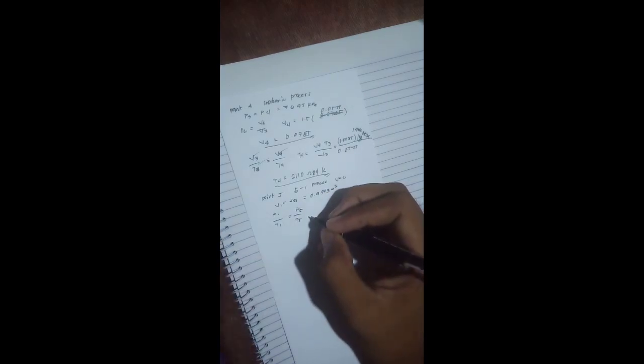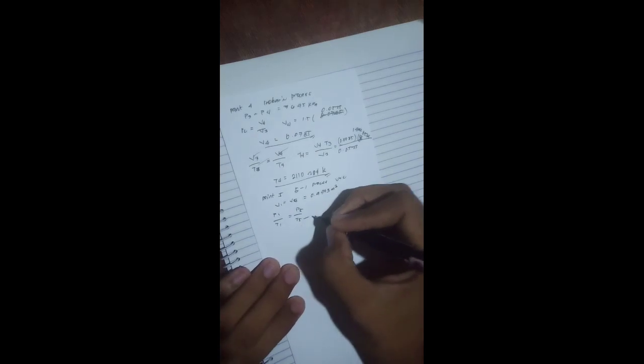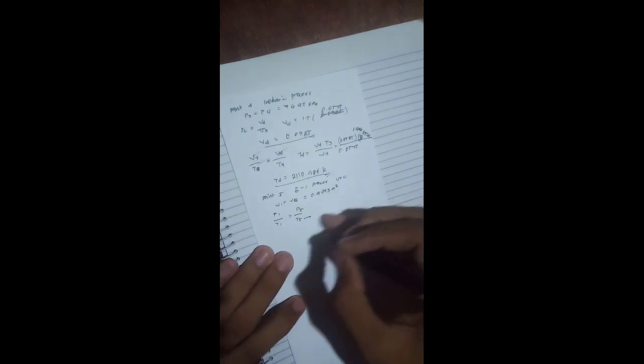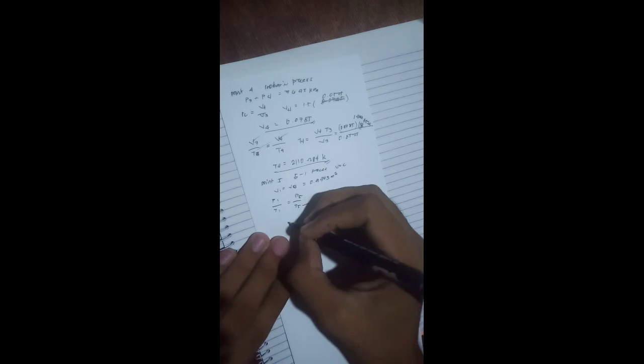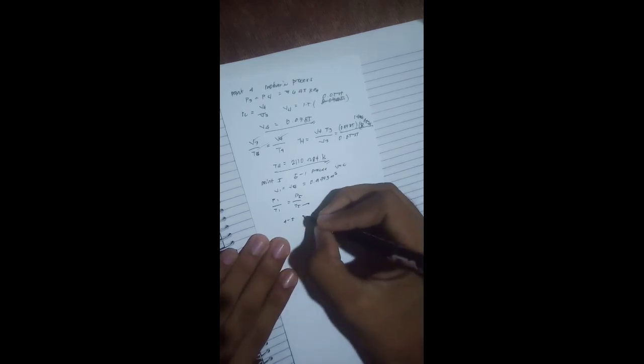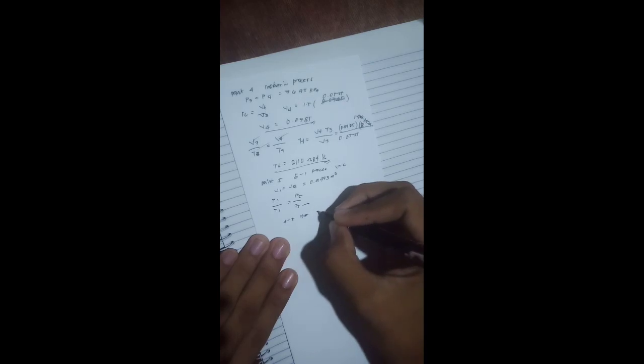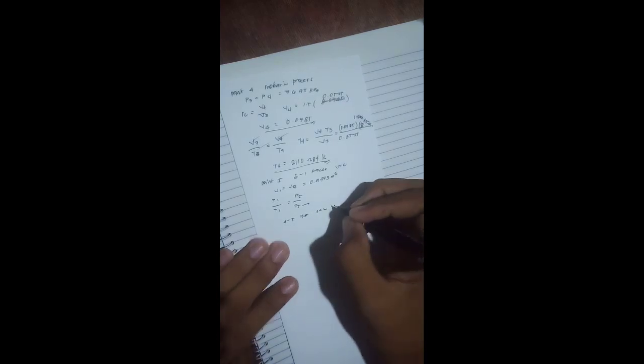Since we don't have T5, let's get T5 from the process 4 to 5, isentropic or constant entropy.